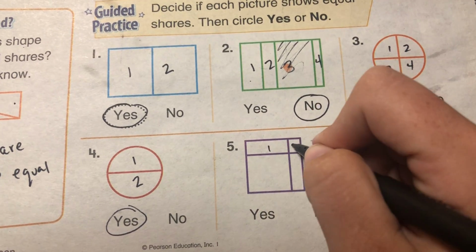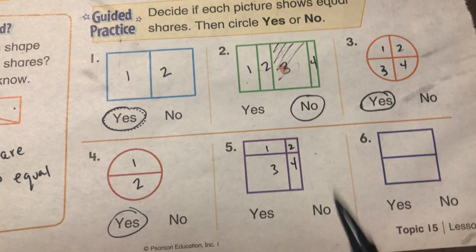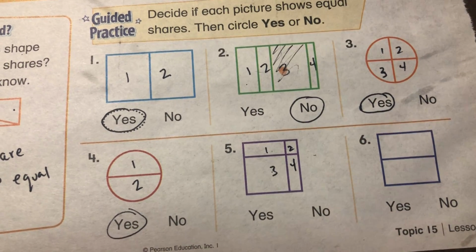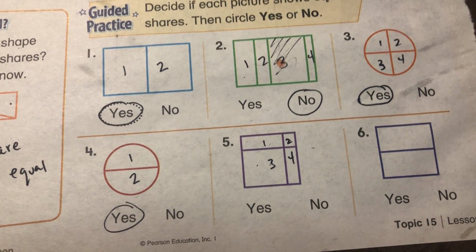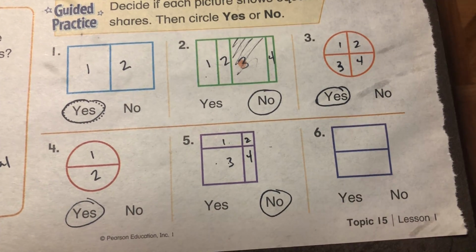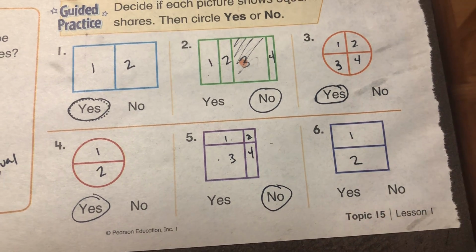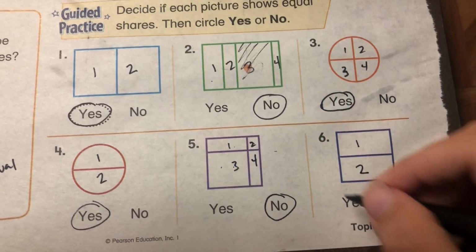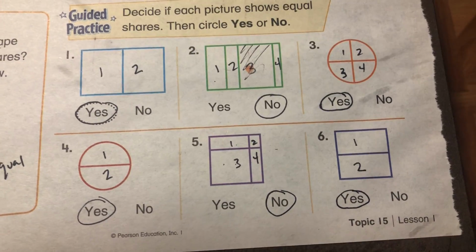Number 5, 1, 2, 3, 4. Do these all look equal? No. Once again, number 3 is so much bigger. And number 6, we have 1 and 2. These look pretty equal to me, so I'm going to say yes.